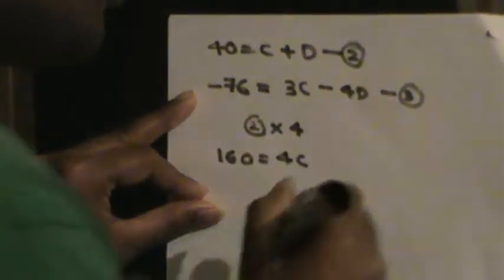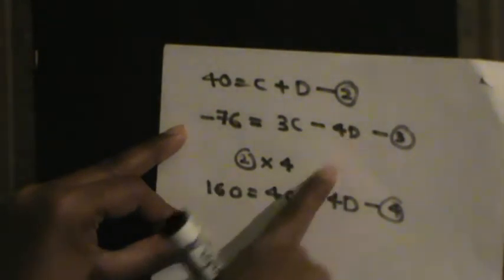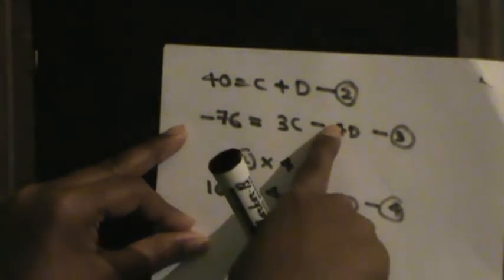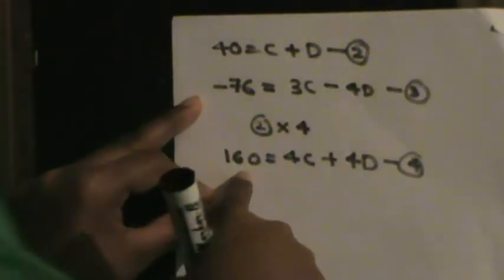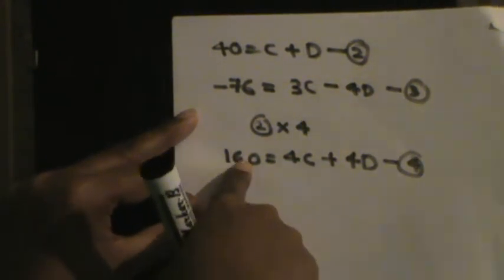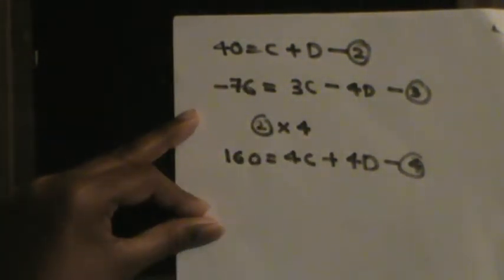When I multiply this second equation by 4, 40 times 4 is 160, 4 times c is 4c, and 4 times d is 4d. I'll take this to be equation number 4. When I add equation number 4 to equation number 3, this plus 4d and this minus 4d will cancel off. So on the left hand side I'll be left with 160 minus 76, which is 84.